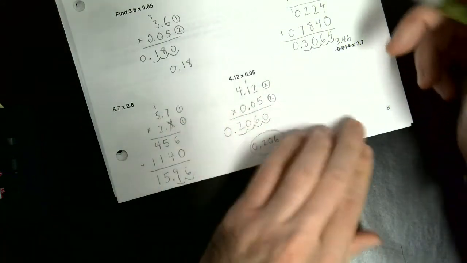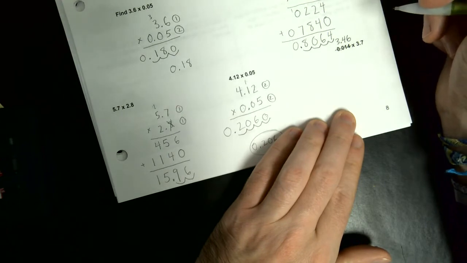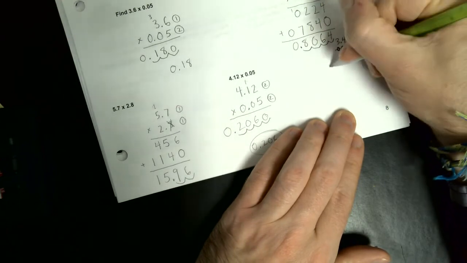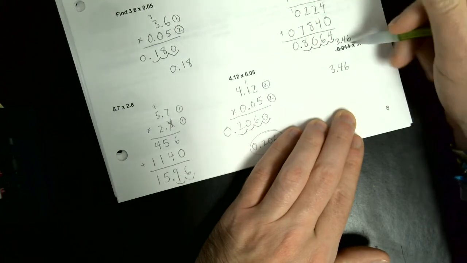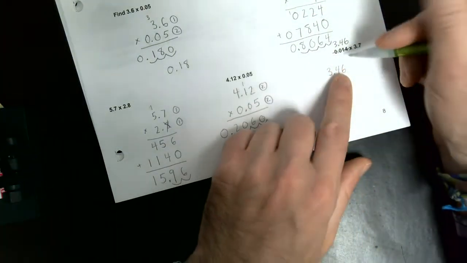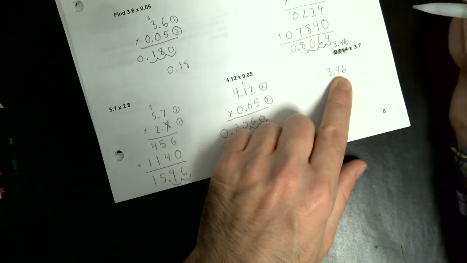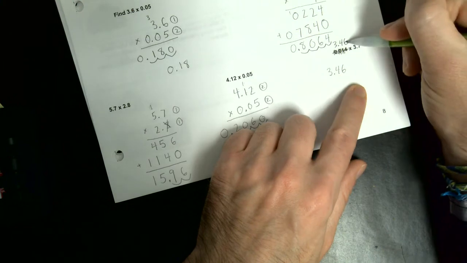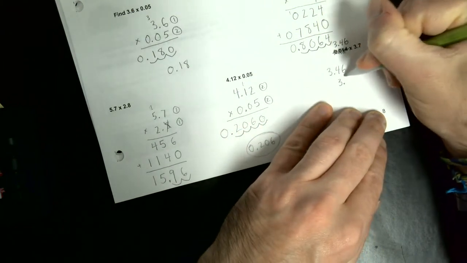All right, let's try another one. This one's a little different. We're going to do 3 and 46. Oh, by the way, I changed this number. So if you can cross out 14 thousandths and change it to 3 and 46 hundredths, we're going to multiply it by 3 and 7 tenths.